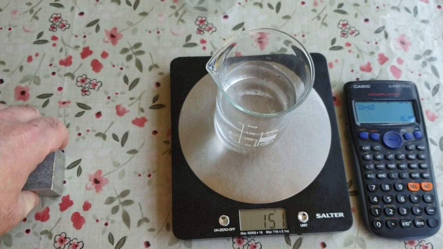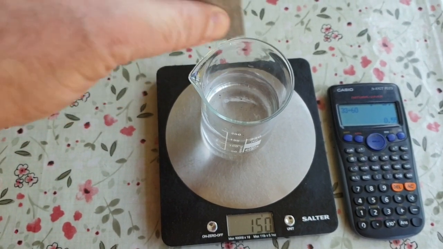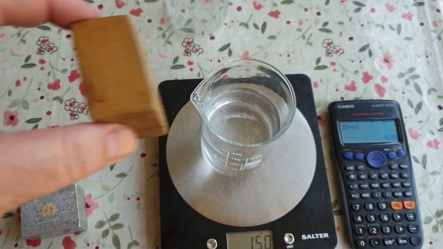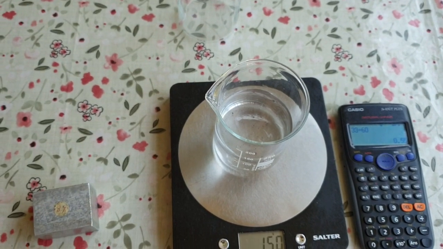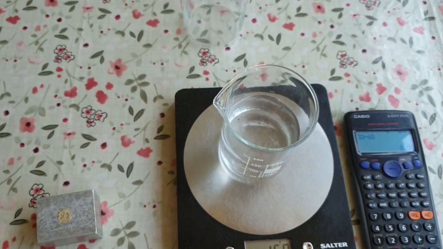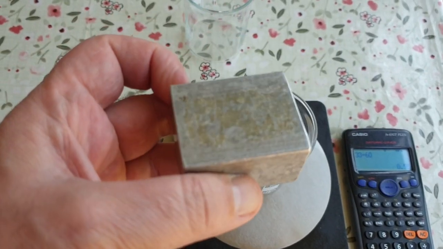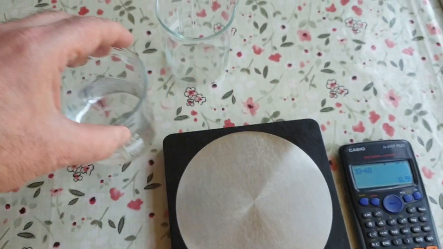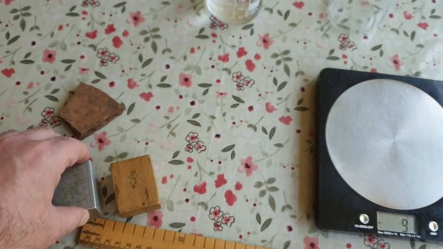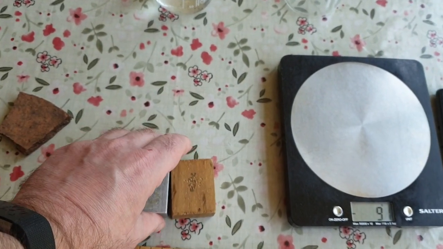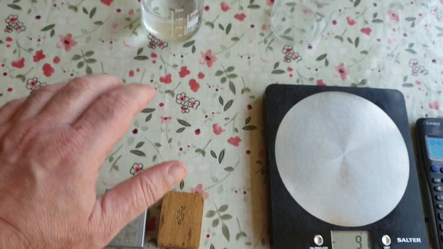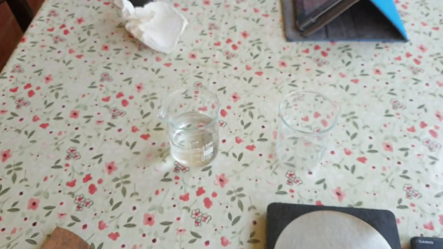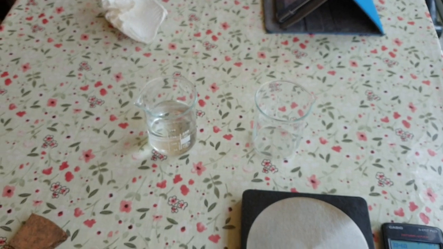Now, as I said before, if I was to put the aluminium in, it would sink. If I was to put the wood in, it would float, because the wood had a lower density and the aluminium had a higher density. We've seen how you'd measure the density of a regular object, such as the aluminium and wood here. We've seen how you'd measure the density of a liquid, and that's fairly straightforward.